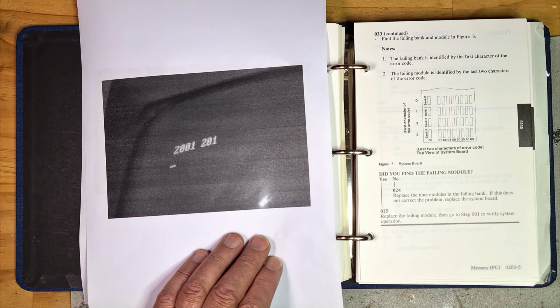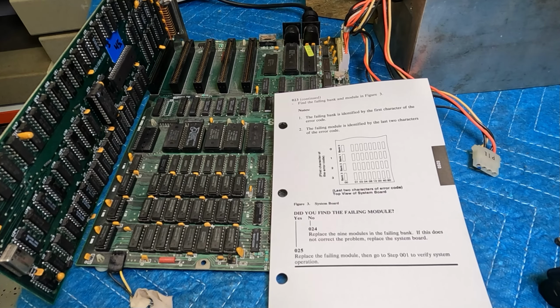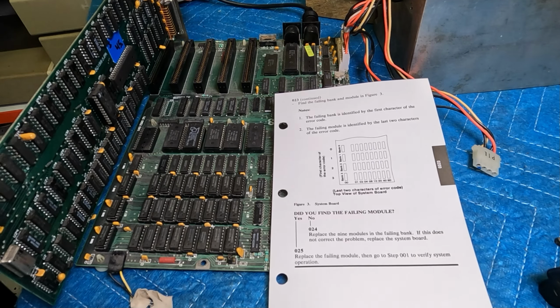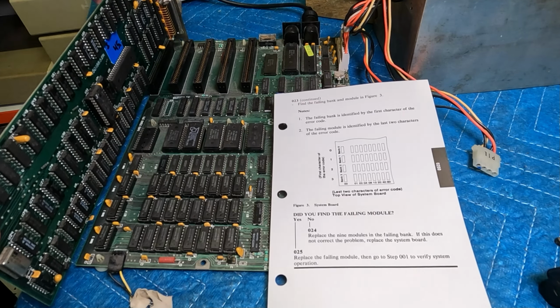I'm back at the test bench where we have the motherboard located. I'll take out the MDA adapter first, so it's not in our way. Put that aside. I've got the page here, and as you can see, our failing module is supposed to be this one here.